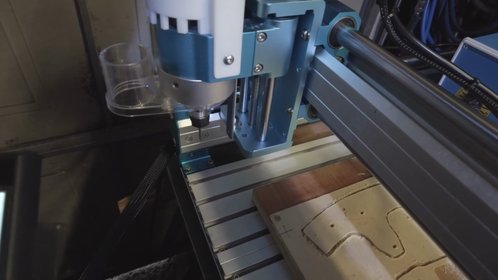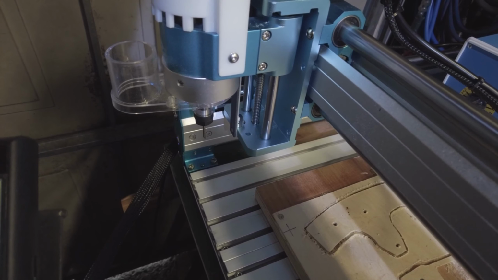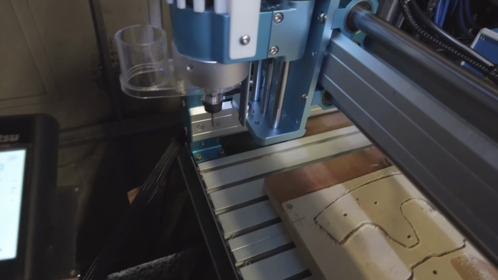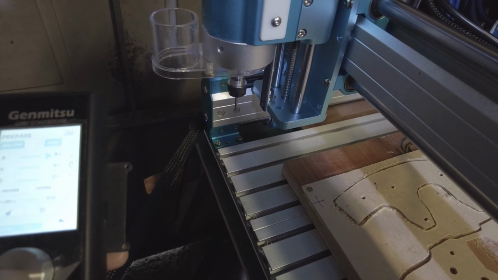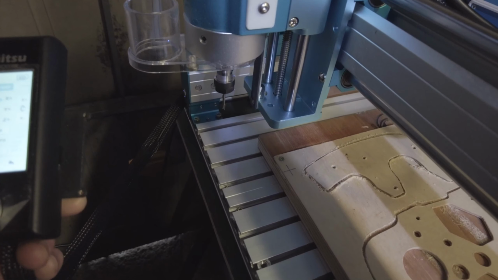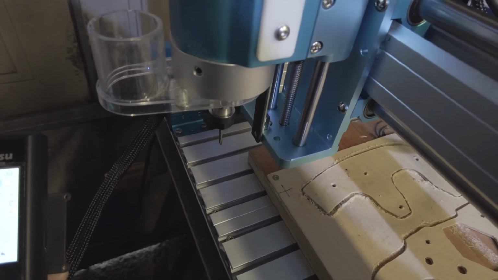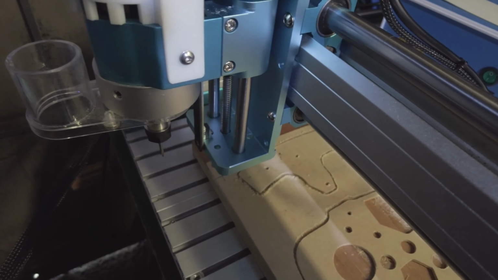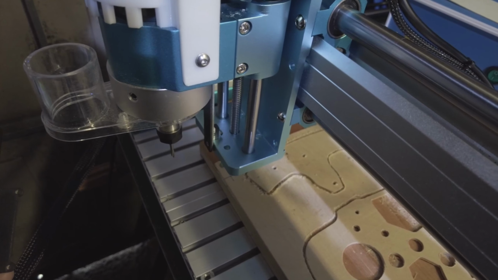So first thing I want to do is move back to that cross. We'll go back up, and I'll bring the X-axis across first. That's coming across. There we are. And then I'll take the Y-axis to plus. That's it.